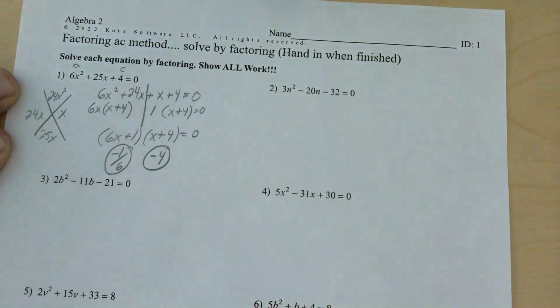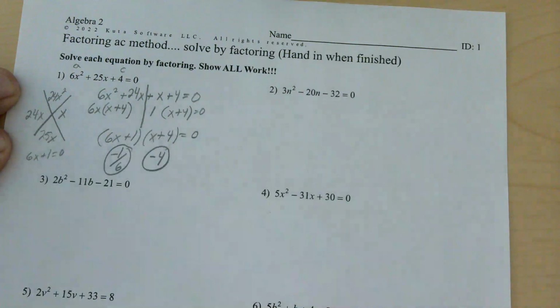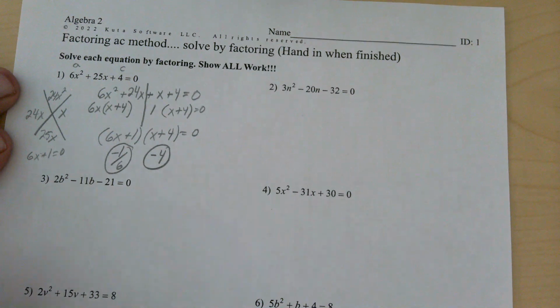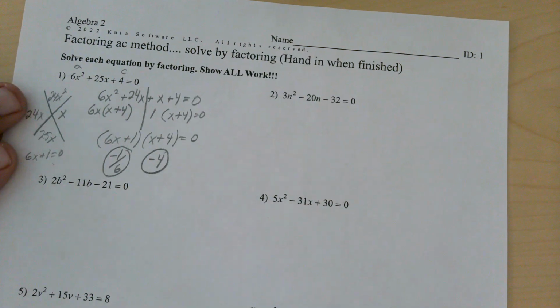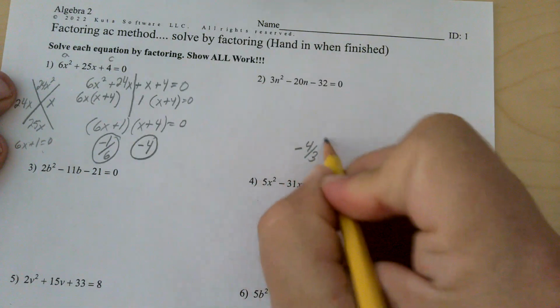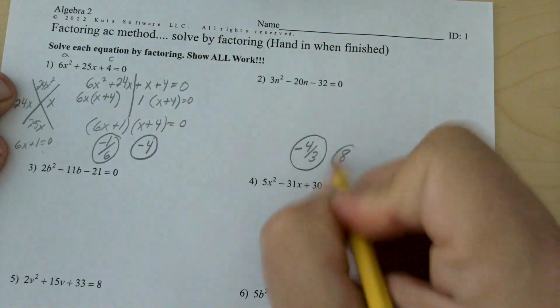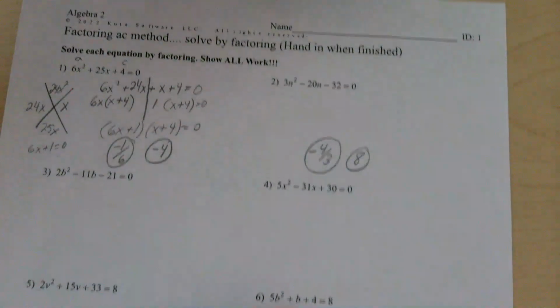If you can't do that in your head, off to the side, set it equal to 0, and it's a two-step equation. Get rid of the plus 1 by subtracting 1, divide by 6, and that's where you get negative 1/6 from. Then just make sure you understand you should have negative 4/3 and a positive 8. You try that on your own, go through the same technique.